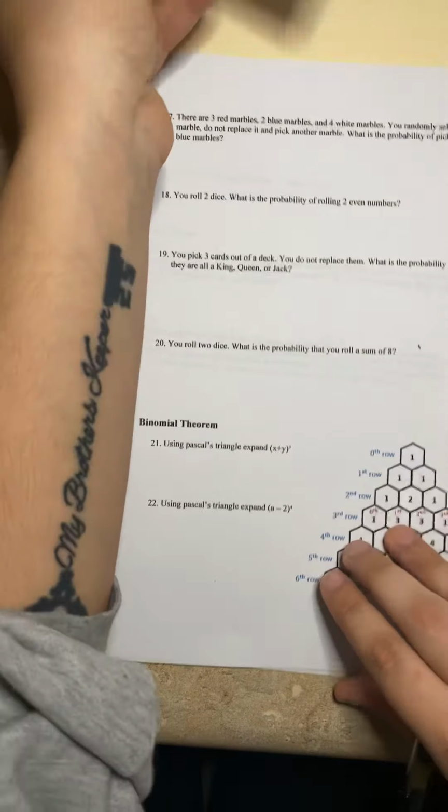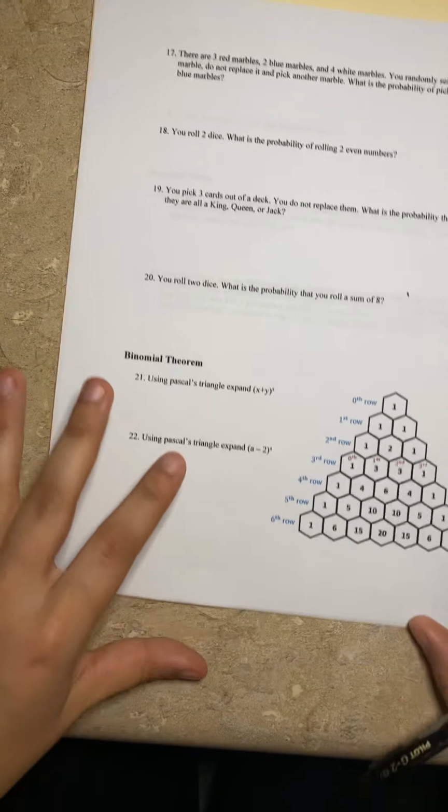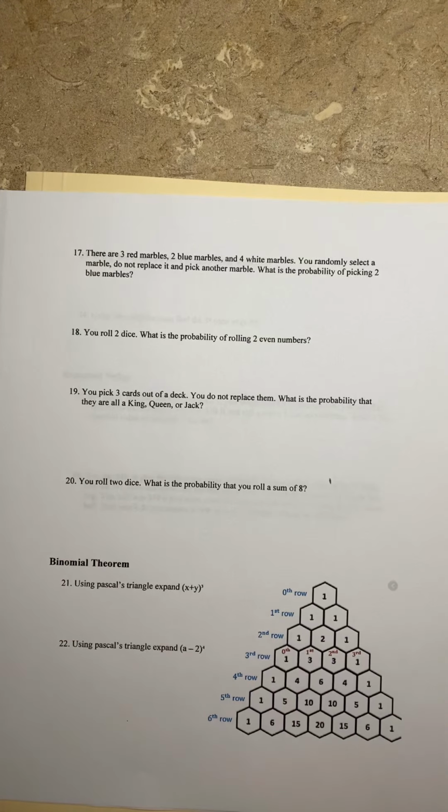Okay, then we go down to the next page. Okay, number 17, there are 3 red marbles, 2 blue marbles, and 4 white marbles. You randomly select a marble, do not replace it, and pick another marble. What's the probability of picking 2 blue marbles? So this is the same problem, except this time we're not replacing that original marble.